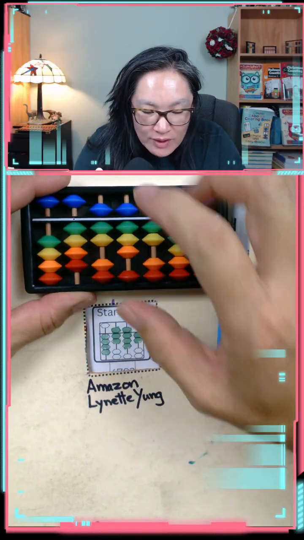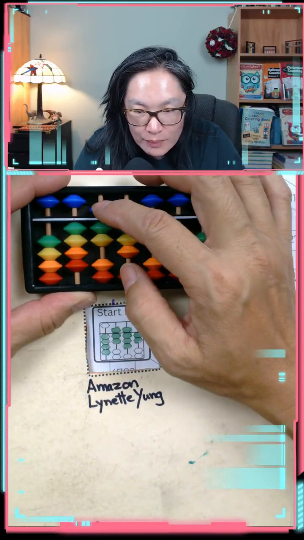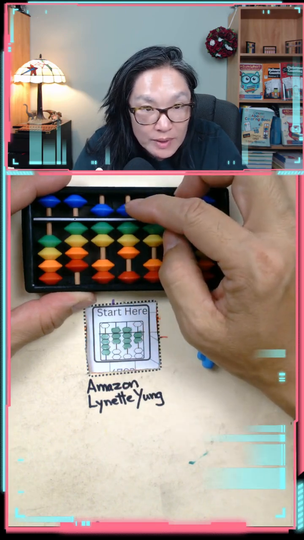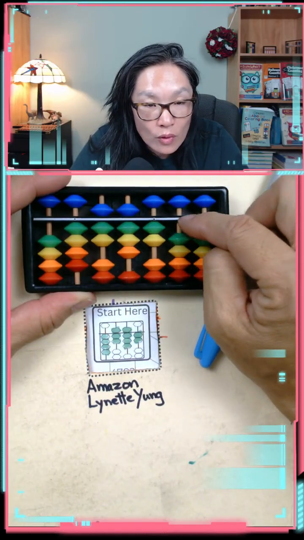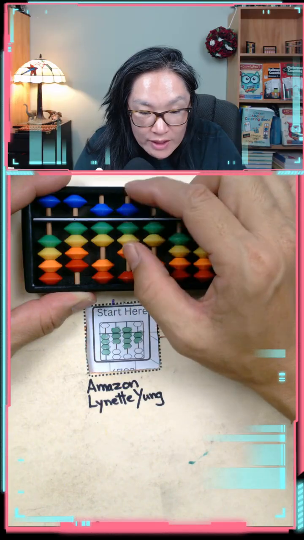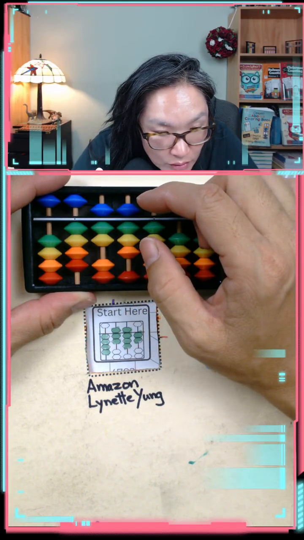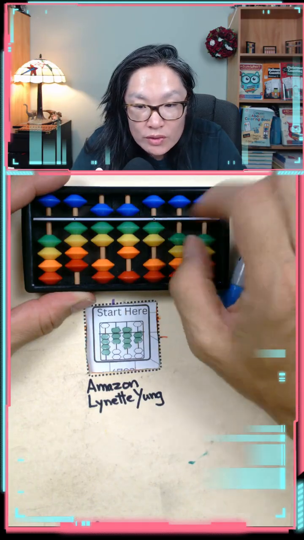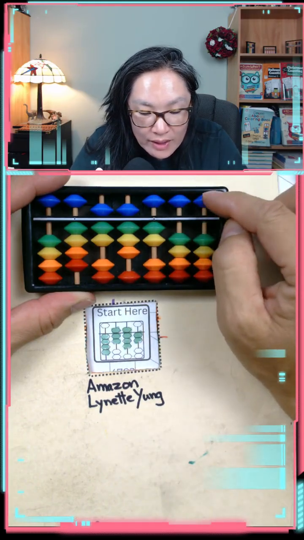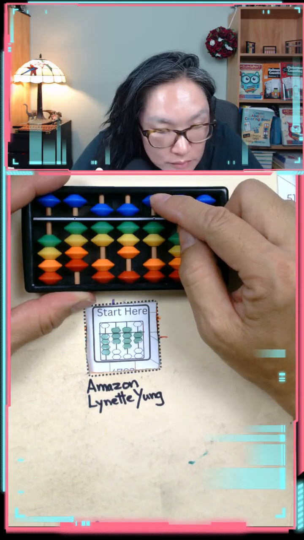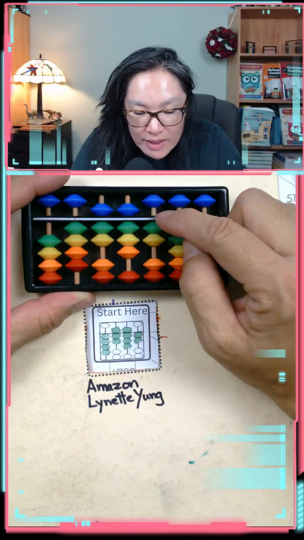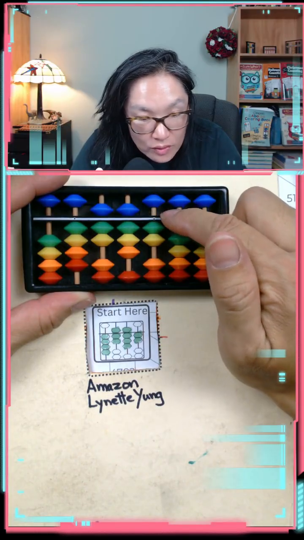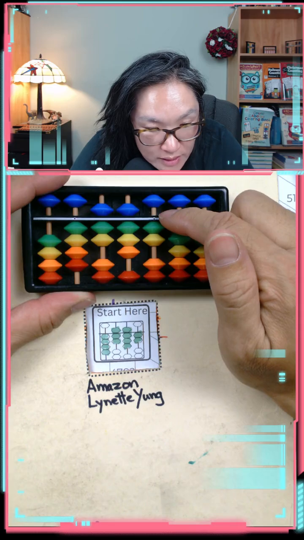Okay. So we have 7: 5 is the top bead, and then 2 bottom beads. That's 7. Then we have 5, the top bead, and 3 bottom beads. When they're touching the horizontal bar, that's being counted. So 5 and 3 is equal to 8. And then here is 2. When we're looking, the top bead is not being counted, because it's not touching the reckoning bar, the horizontal bar, so it is not being counted.